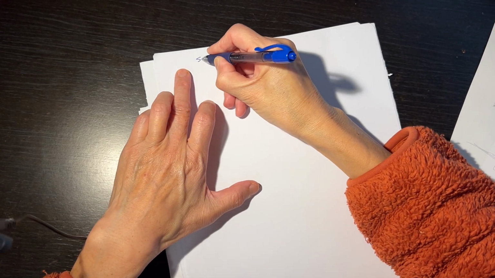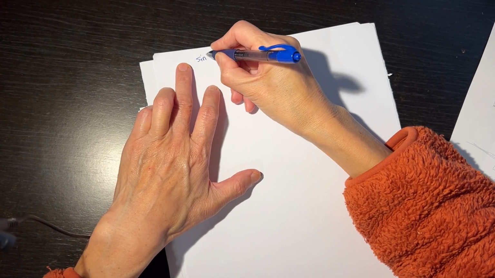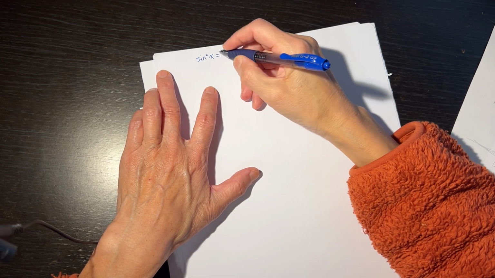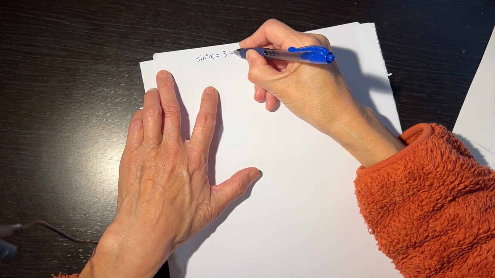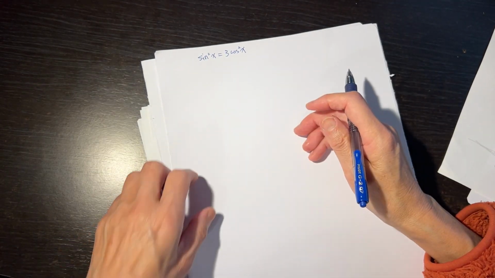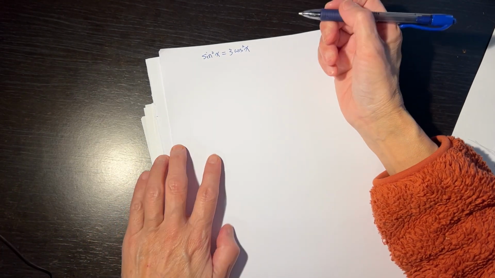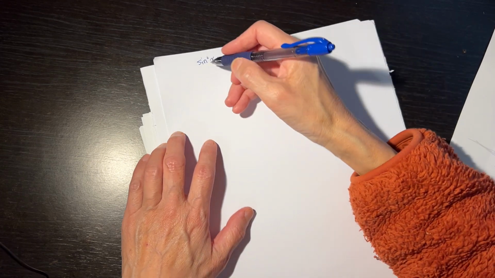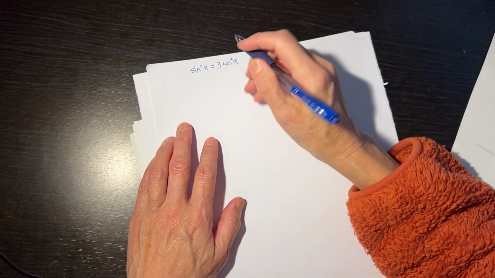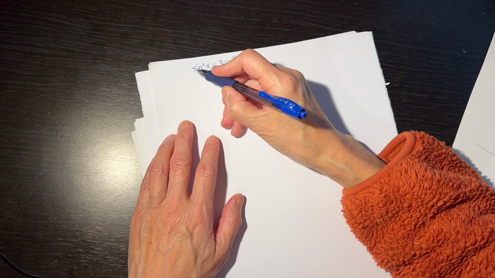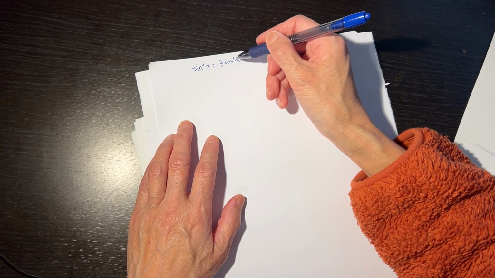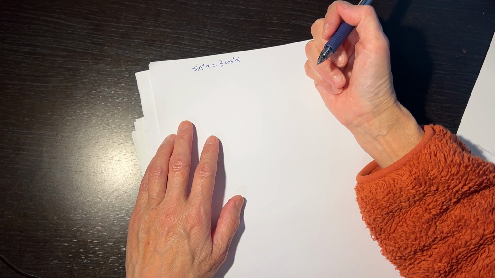Okay, hello dear friends. Here we are given this equation and we want to know the x. What is the value of x? It is given this equation and we want to know the number of x: sine x squared equal to 3 cosine x squared.